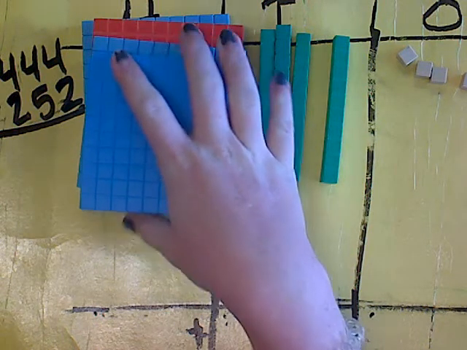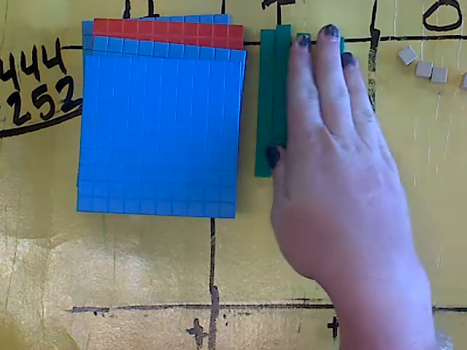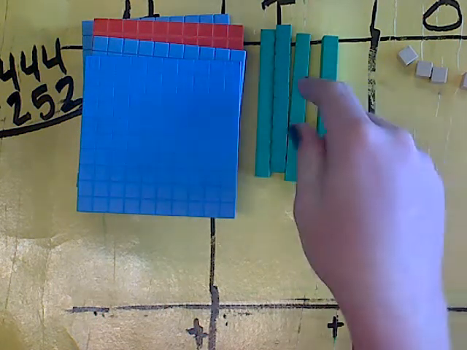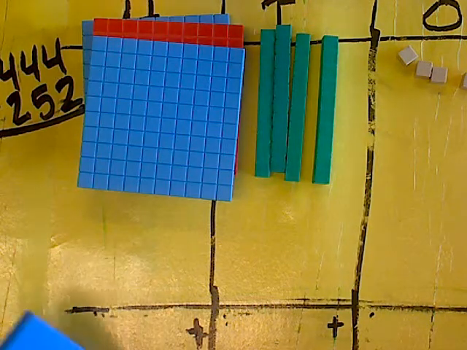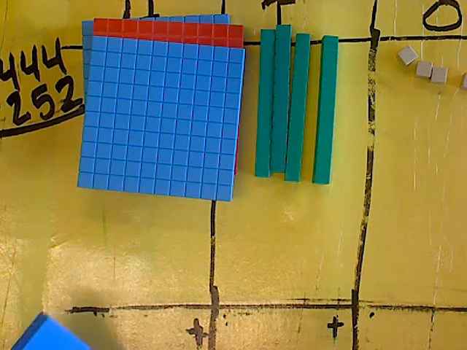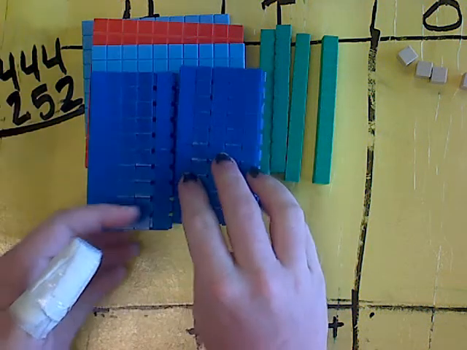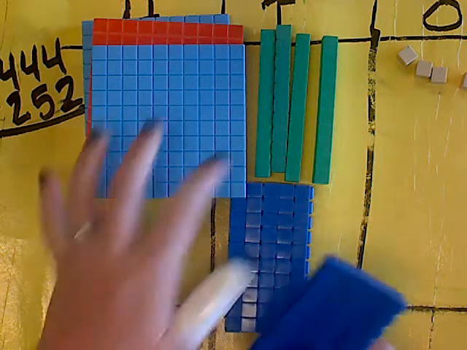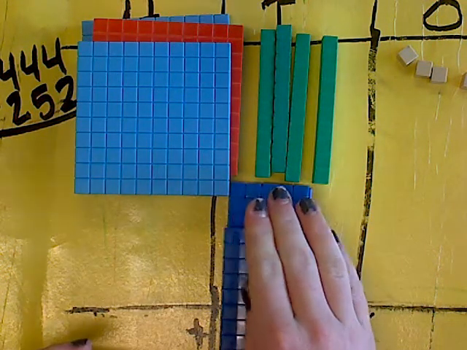So I know if I have 4, I can take 2 hundreds away. If I have 4 tens, I cannot take 5 tens away. So I need to regroup. So I'm going to take my 100 and regroup that to become 10 tens. So here is my regrouping 100. I'm going to regroup those because 10 tens has the same value as 1 hundred. And so now I have 10 tens instead of 1 hundred.